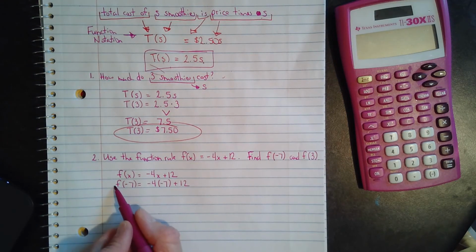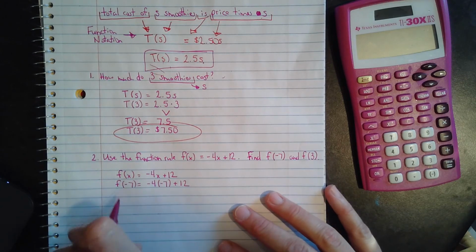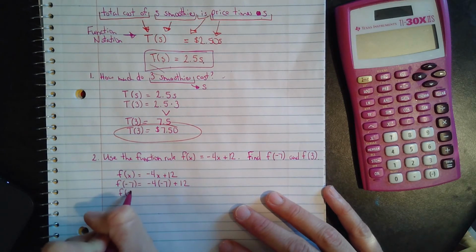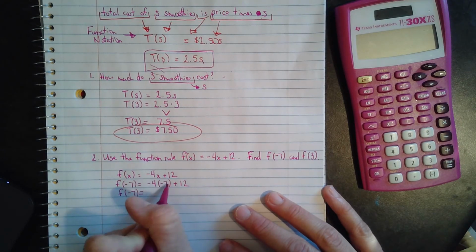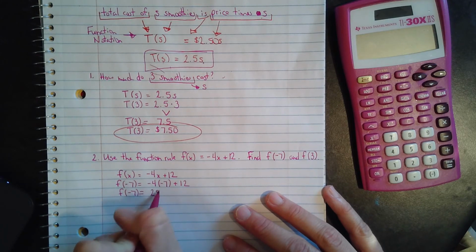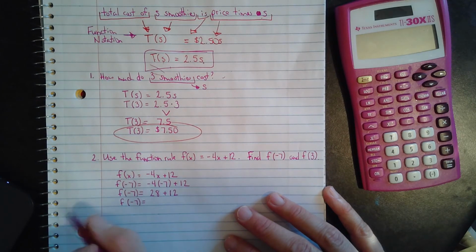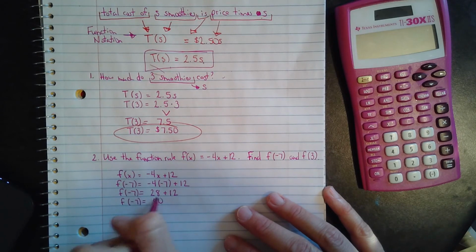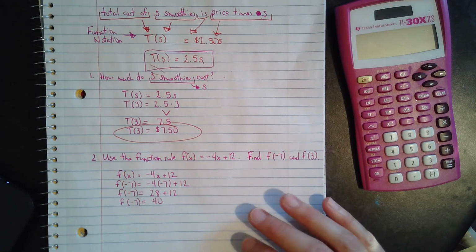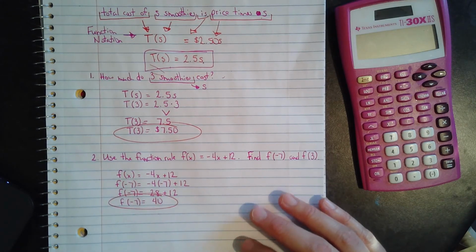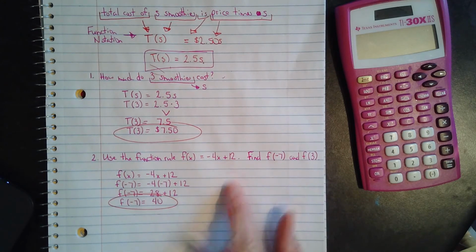So remember, this does not say f times negative 7. This is the function of negative 7. So that's just going to stay there this whole time. Negative 4 times negative 7 is positive 28. So then the function of negative 7 is going to be the sum of 28 and 12, which is 40. And so that's our solution right there. The function of negative 7 for this rule is 40. This means the answer is 40 if the x is negative 7.